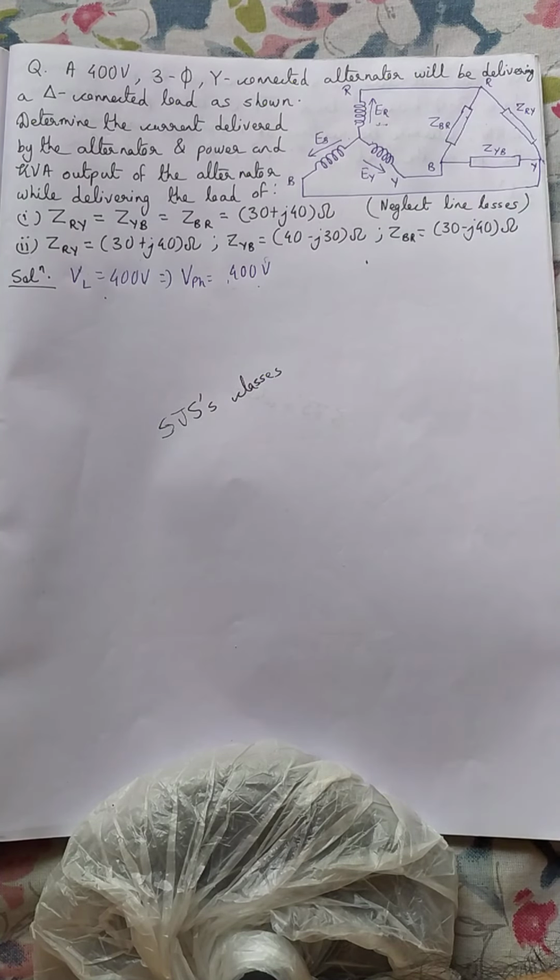Since we are delivering it by an alternator, the EMF output will be balanced.